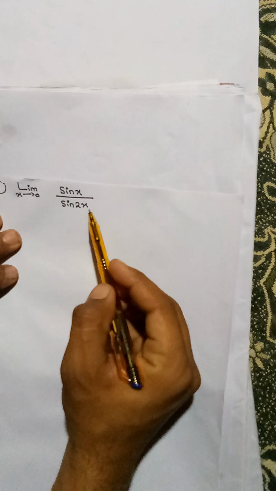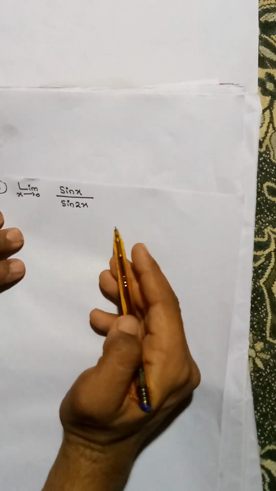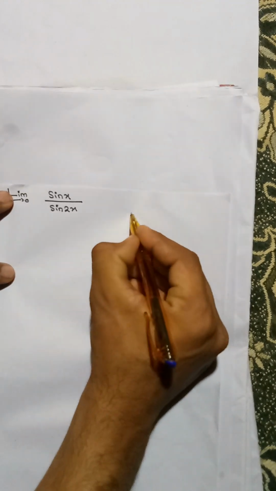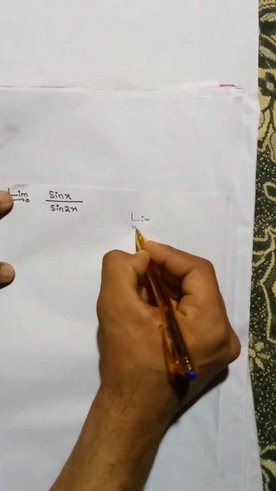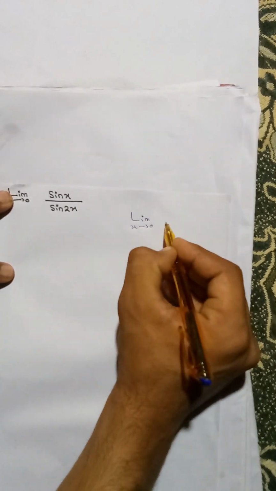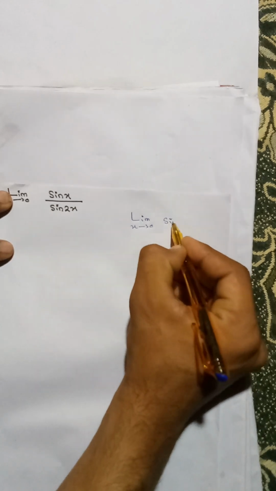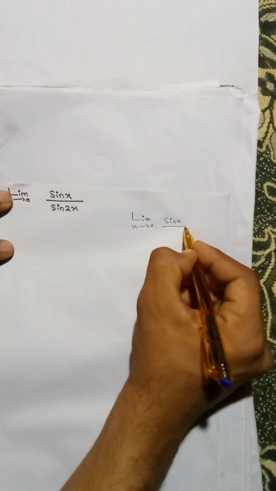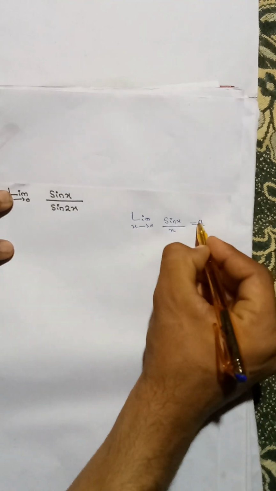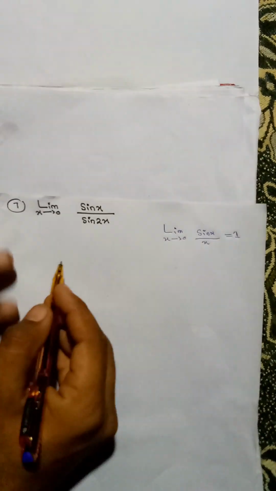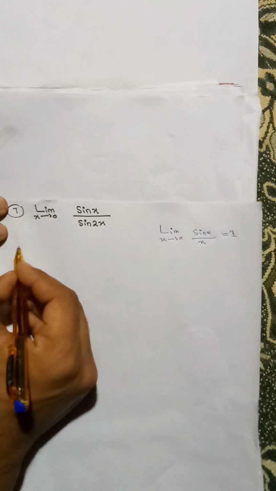So we will solve this question by applying a very important identity, that is limit x tending to 0 sin x over x is equal to 1. Here we will use this identity to solve this question. So let's solve this question.